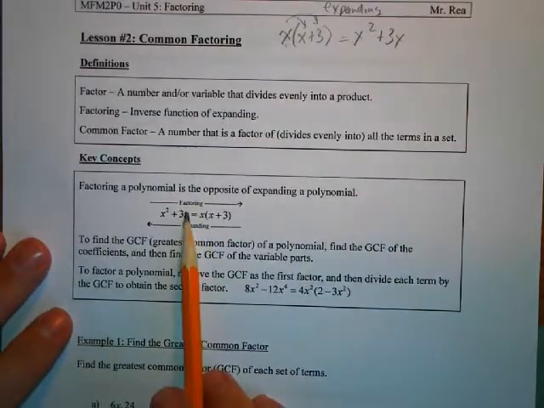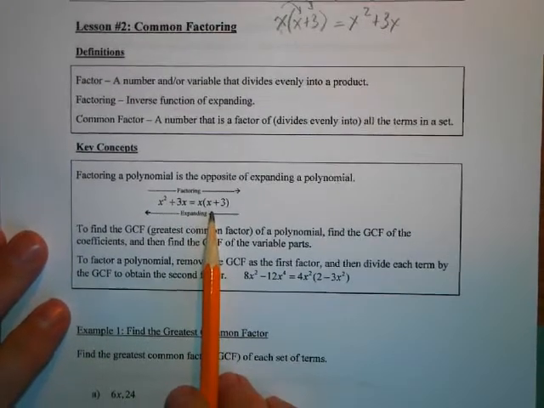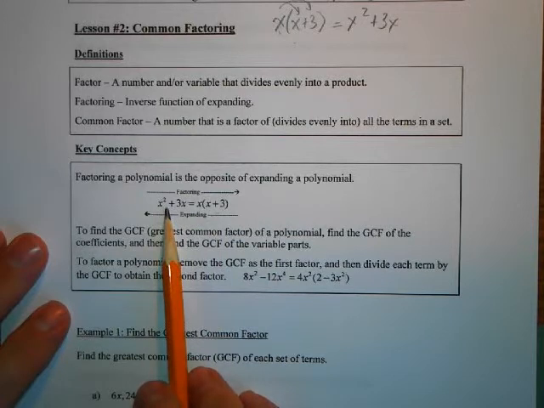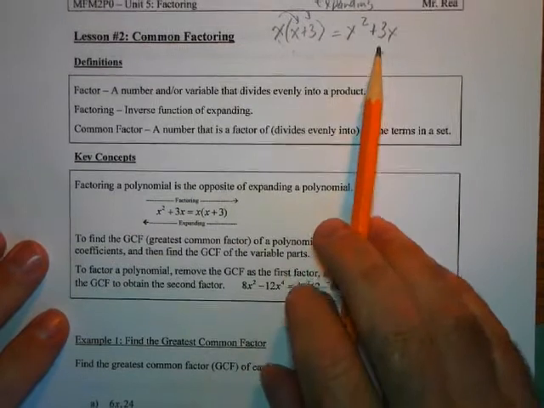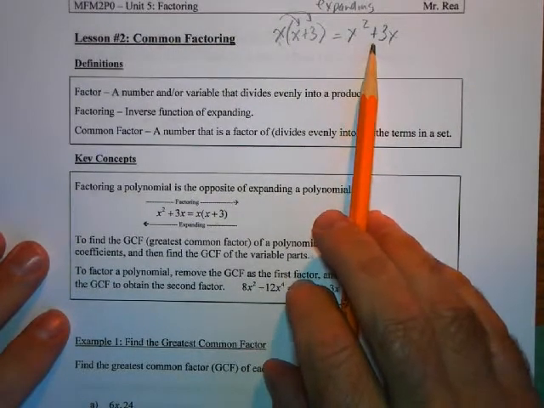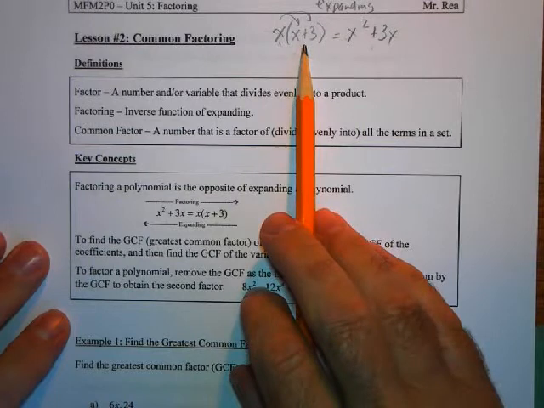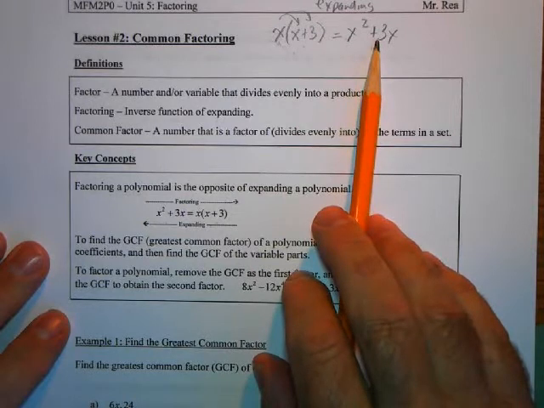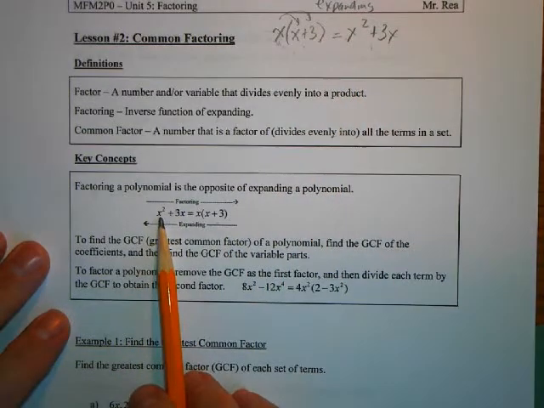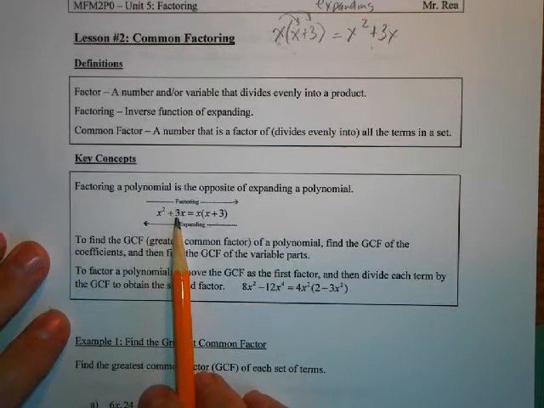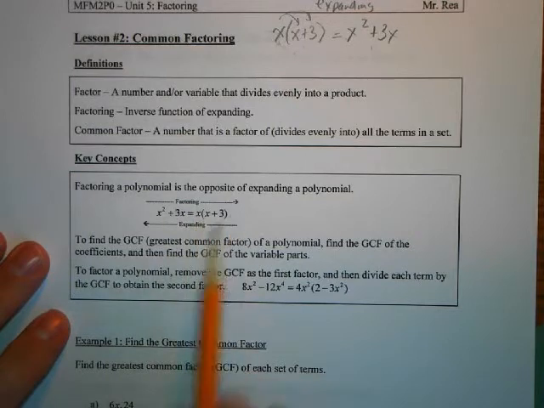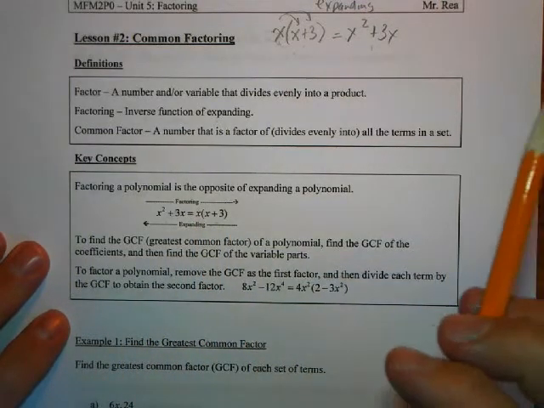Now if you look down here, factoring. What we just did above, x times x plus 3, when we expanded, when we went this way, we got x squared plus 3x. So what factoring does, I basically give you the answer to this question and ask you to come up with the factors. What things did we multiply together to get this original question? If we factored x squared plus 3x, you can see that that's exactly the same as x times x plus 3. So how do you do that? That's what this lesson is about.